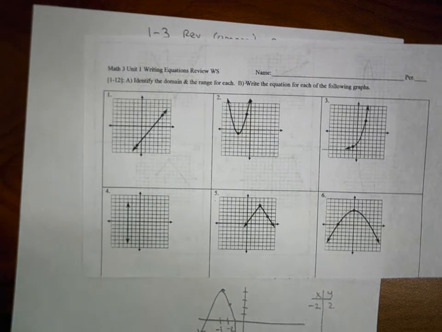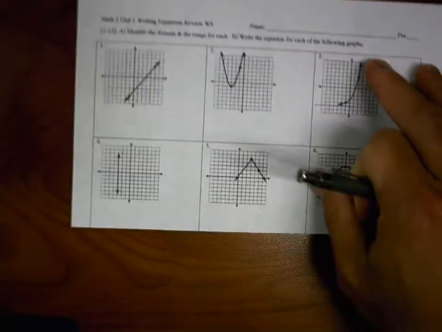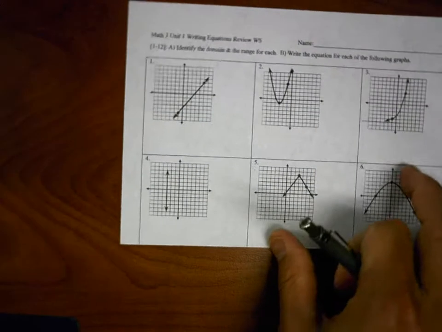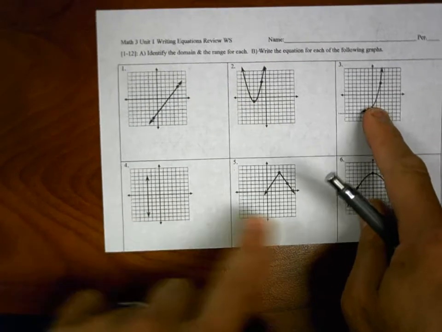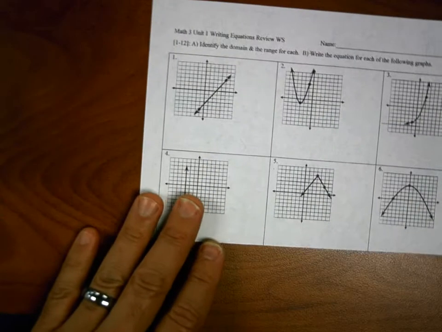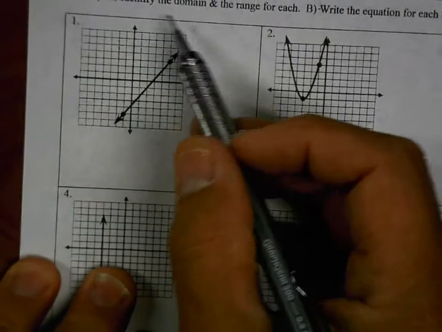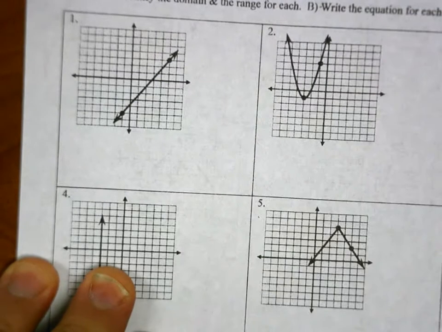All right, so writing equations. Let's kind of review this. All right, let's start with number 1. We'll do a line, we'll do a parabola for sure, we'll do one of each, and then maybe we'll do one or two on the back. Let's see. All right, so let's look at number 1. So it says identify domain and range, and then write the equation. Well, let's do domain and range first.